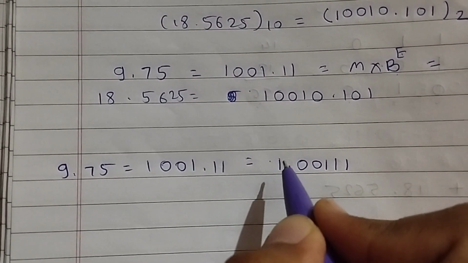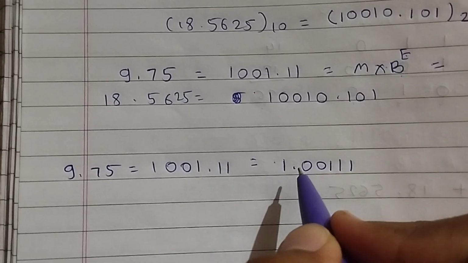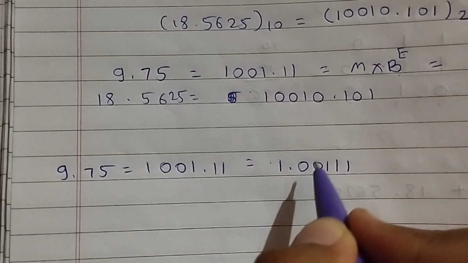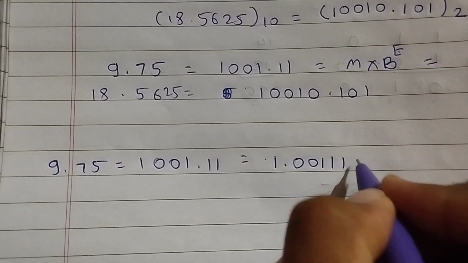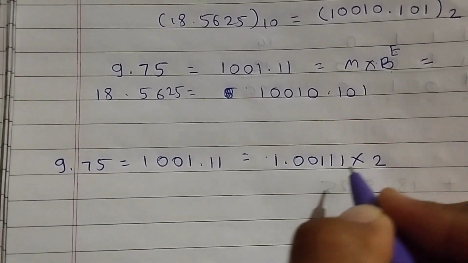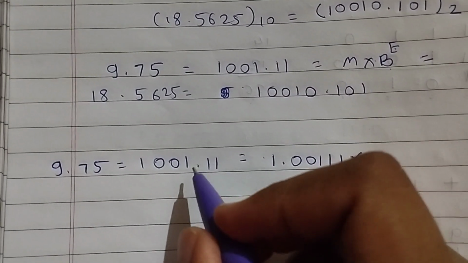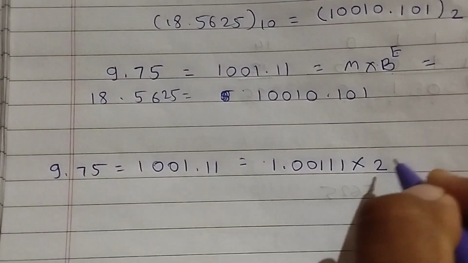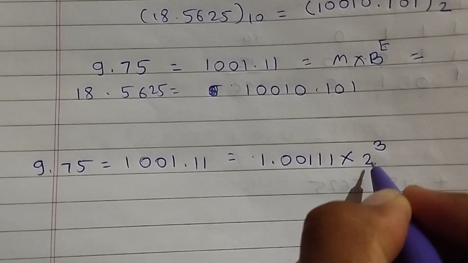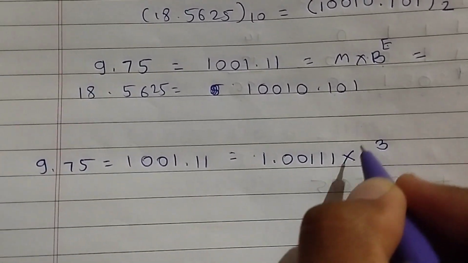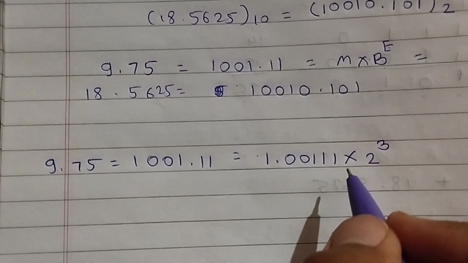Because we want the first bit to always be our sign bit, and the bits present after it are our mantissa. And how many times did we move? 3 times. We move the decimal point 3 times to the left side, so the exponent is 3 and 2 is our base. So this is our scientific notation of 9.75.